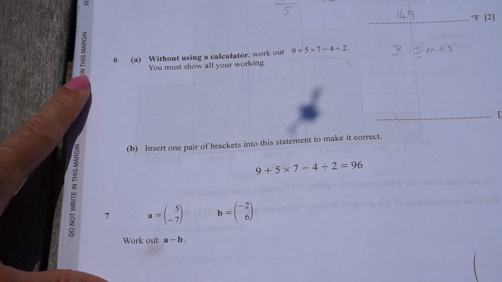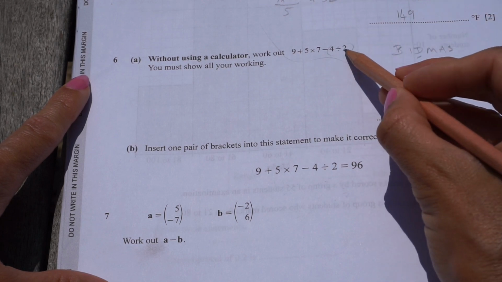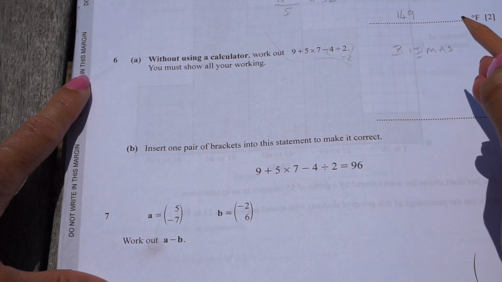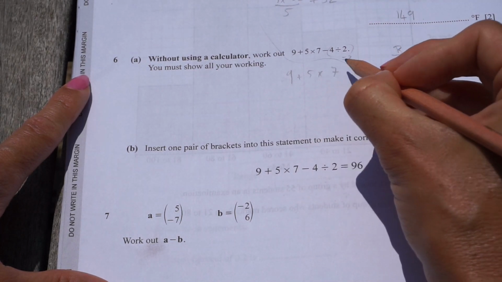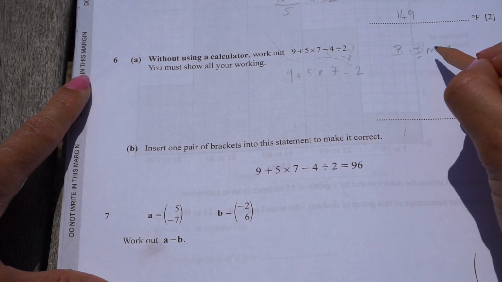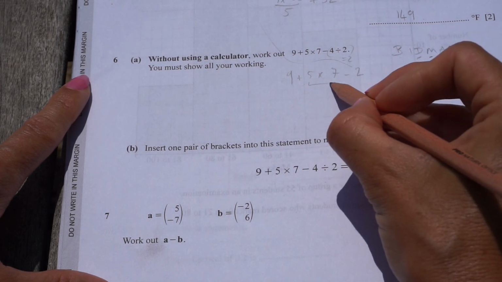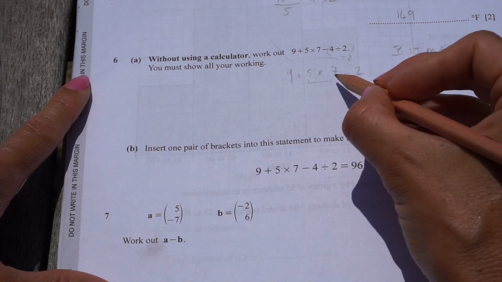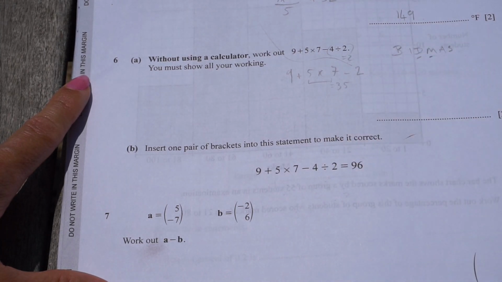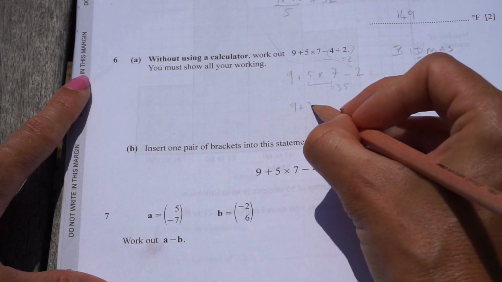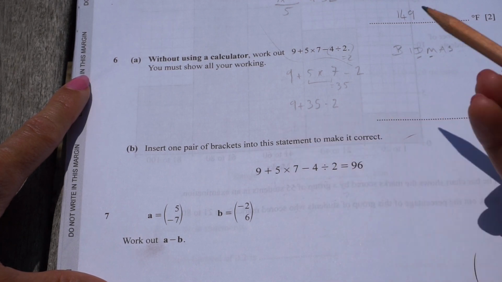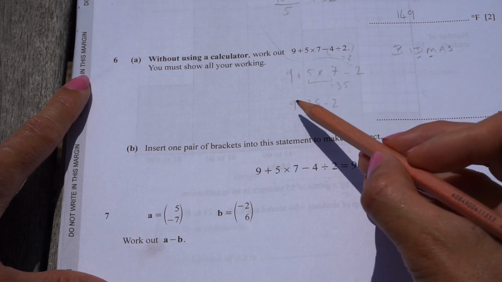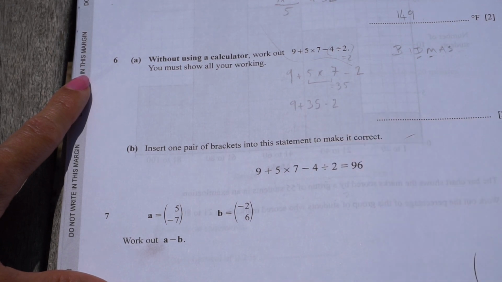So let's do the division first. 4 divided by 2 is equal to 2. So then the calculation becomes 9 plus 5 multiplied by 7, take away 2. Next comes multiplication. So I'm going to work out 5 multiplied by 7, which is equal to 35. So the calculation becomes 9 plus 35, take away 2. And then we have addition and subtraction, and it doesn't really matter which way you calculate now. You'll get the same answer if you add these first or if you subtract these first.